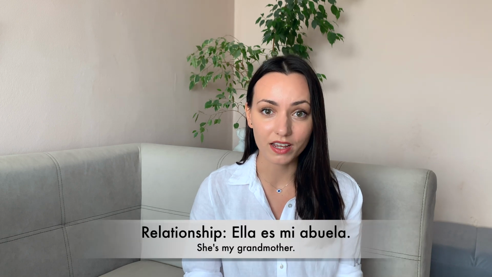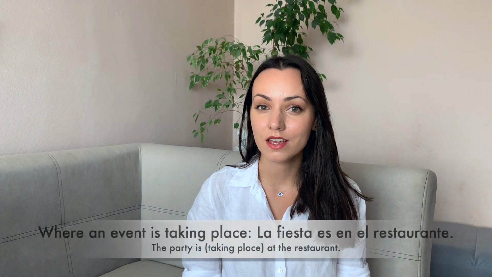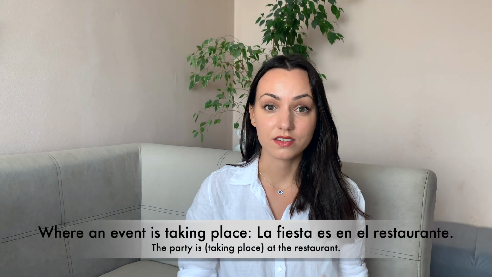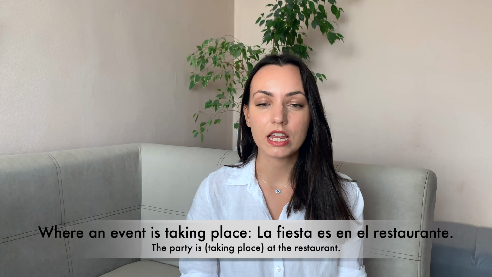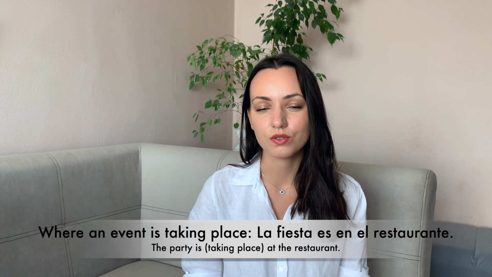And also it is used along the same lines of describing relationships. And that is also something that isn't a condition, but that is something that kind of links you and somebody else together. So for example, you would say, ella es mi abuela, because that is a relationship that you have and it is inherent. You would also be using ser when you're talking about where an event is taking place, such as la fiesta es en el restaurante, for example. You're saying that it is taking place there, and that is something that is also used with the verb ser.